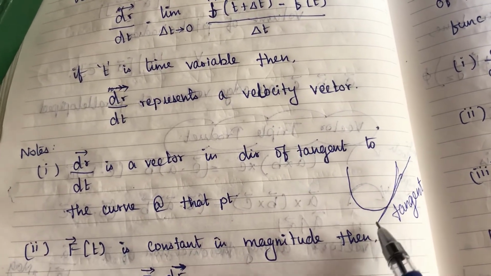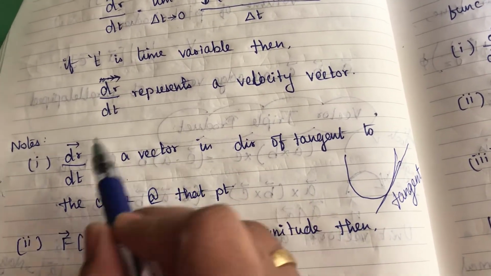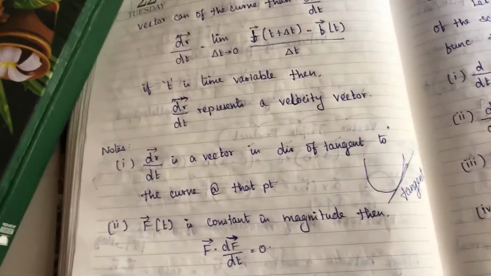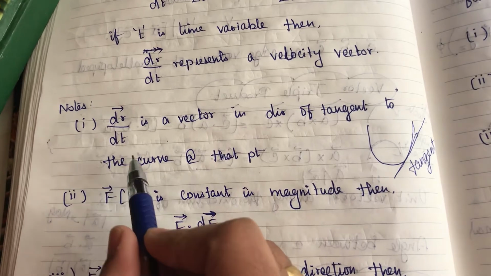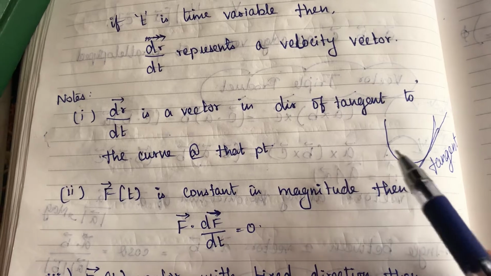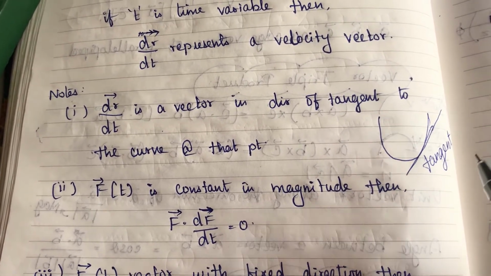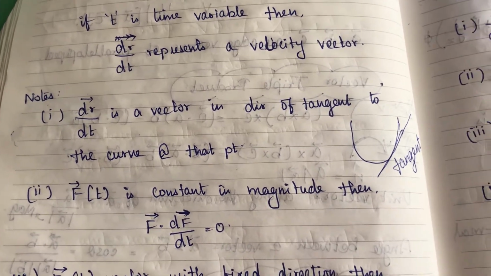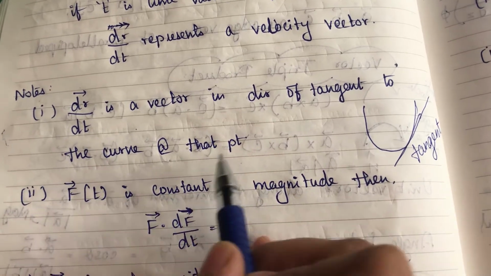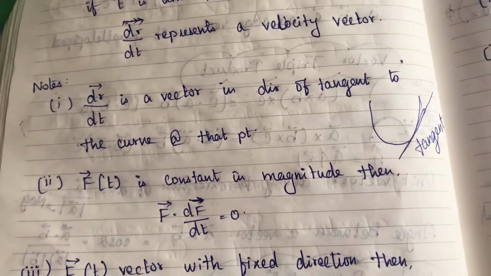At any point, dr by dt is a vector along the line which acts as a tangent to the curve at that point. So dr vector by dt is a vector along a line which acts as a tangent to the curve.